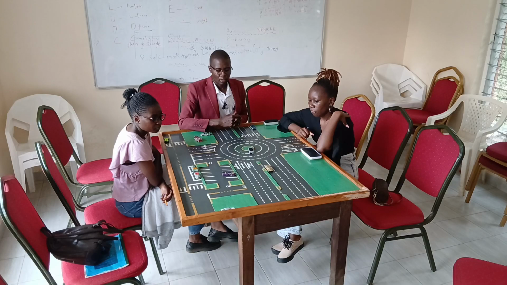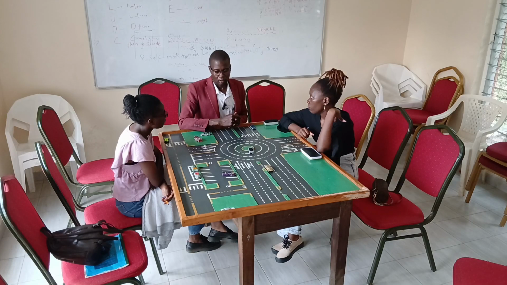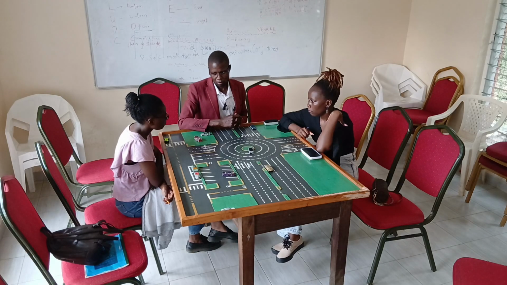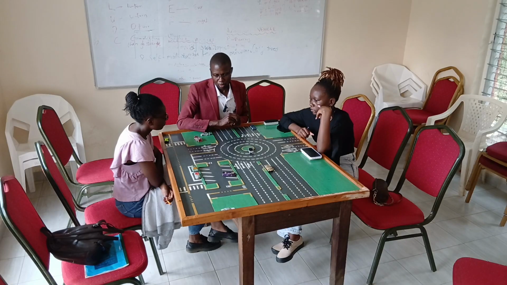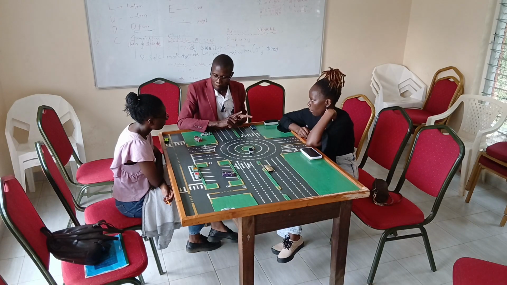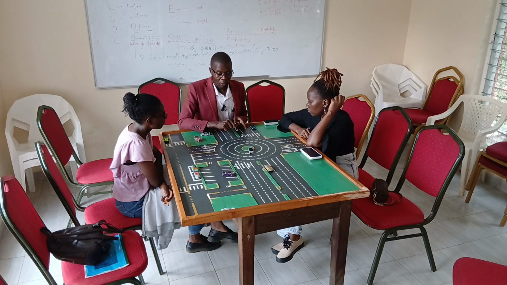Then, let us look at types of roads. There are two types of road on a one-way traffic road. The first one is called major road, and the other one is called minor road. I don't know whether we discussed that with Molly.